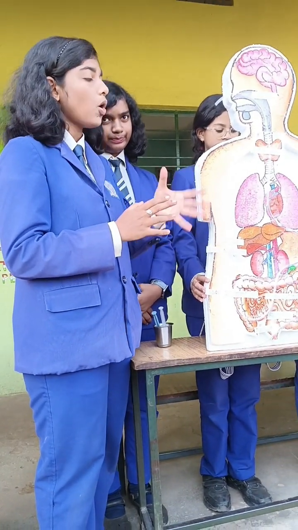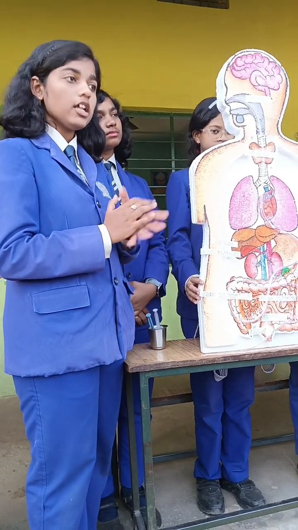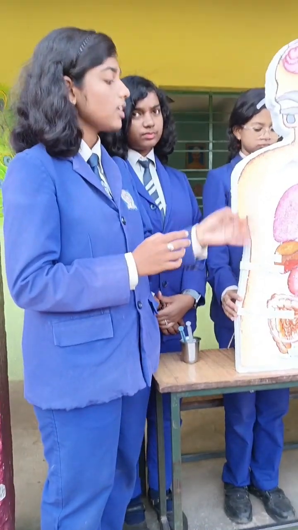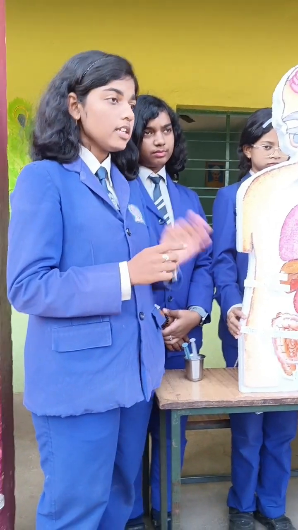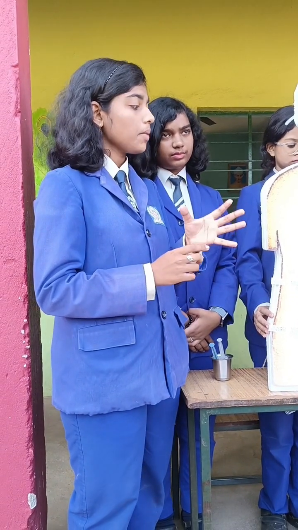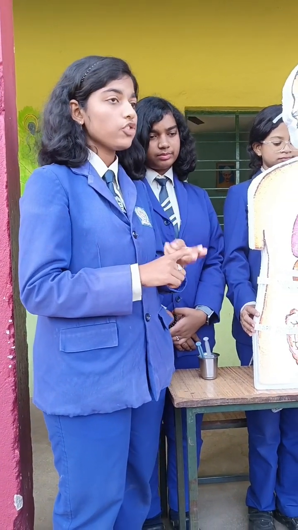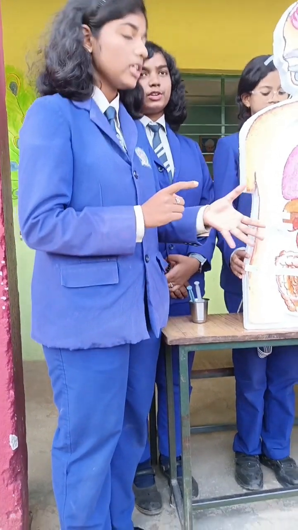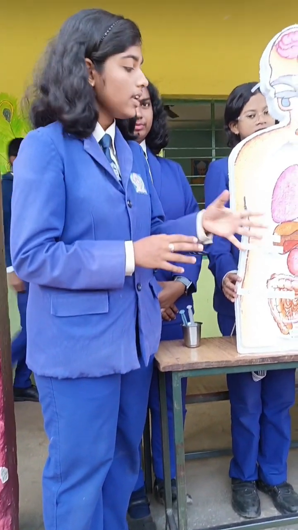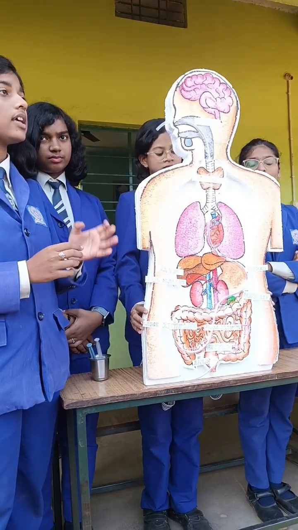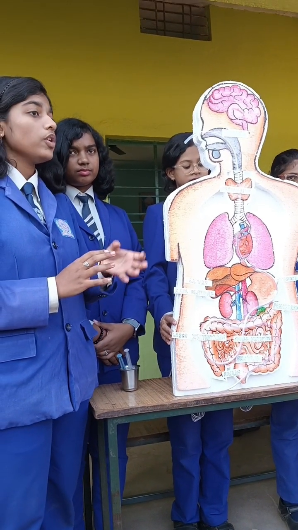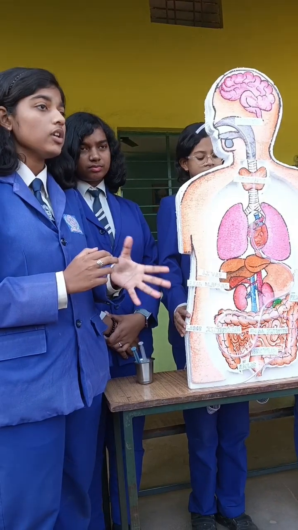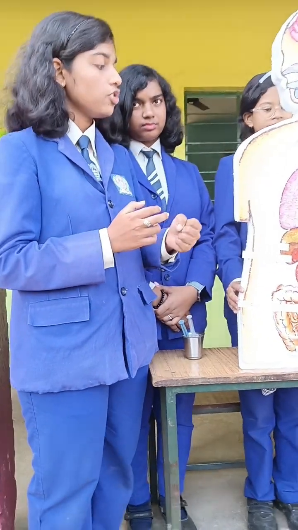In the jejunum, the small intestine secretes the intestinal juice. The intestinal juice completely digests the carbohydrate into glucose, the fat into fatty acids and glycerol, and the protein into amino acid. Then it passes in the small intestine. There is a finger-like projection called villi, which consists of blood capillaries. So the digested food is absorbed by the villi into the bloodstream.